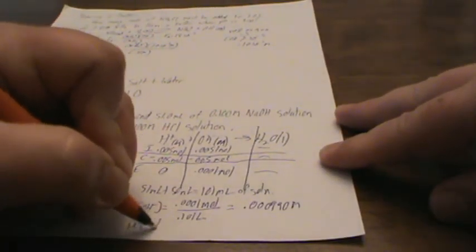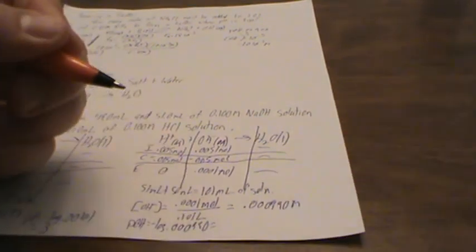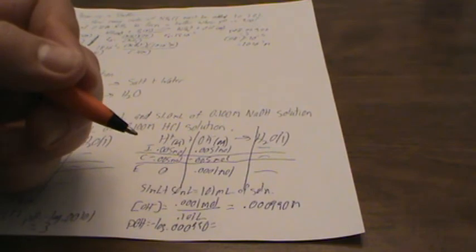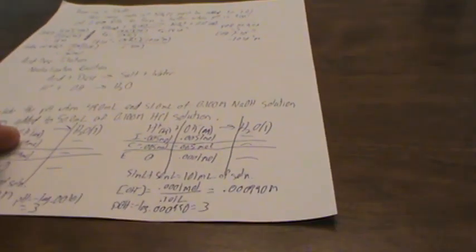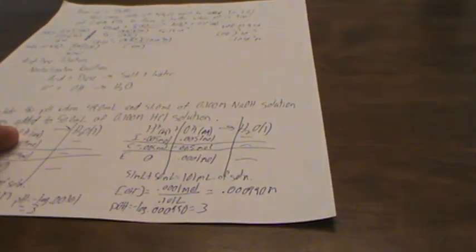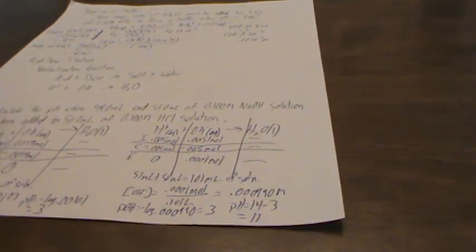So pOH is the negative log of 0.000990. Our pOH comes out to be 3. So then the pH, 14 minus 3, comes out to be 11.